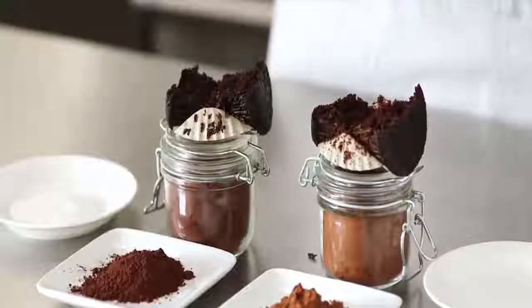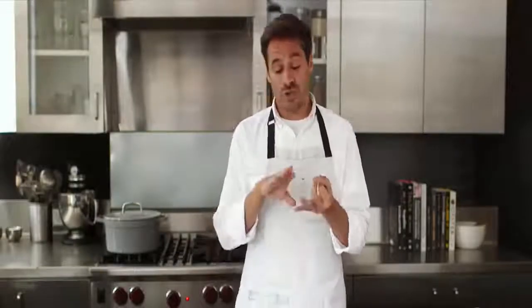So there you go, guys. I hope I've helped you out. Now you know what cocoa powder is, the two main varieties.